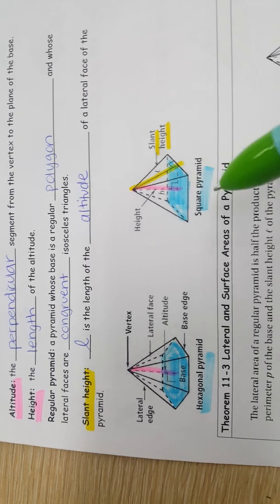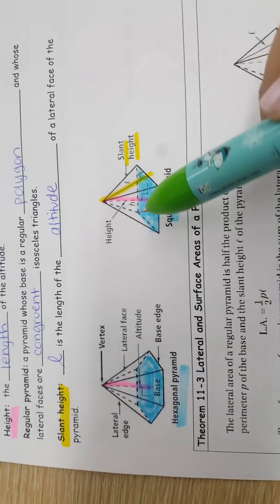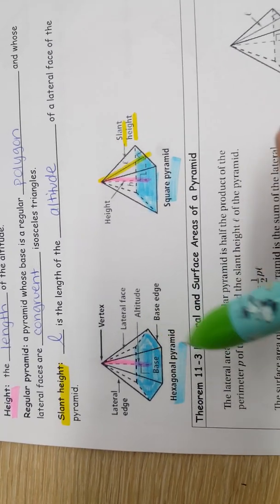Same thing, you name a pyramid based on its base. If you have a square as its base, it's a square pyramid. If you have a hexagon as your base, it's a hexagonal pyramid, pentagon, pentagonal pyramid, etc.